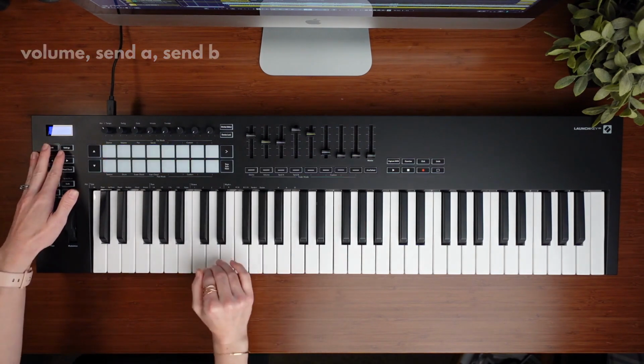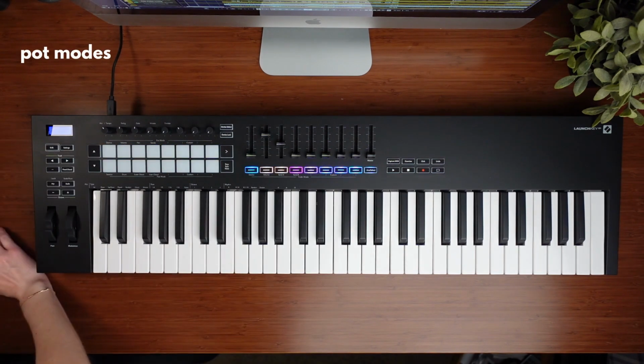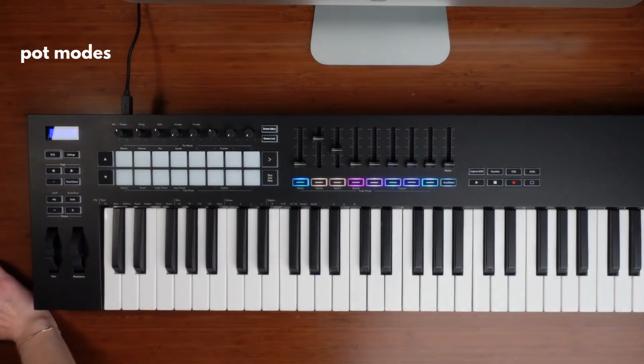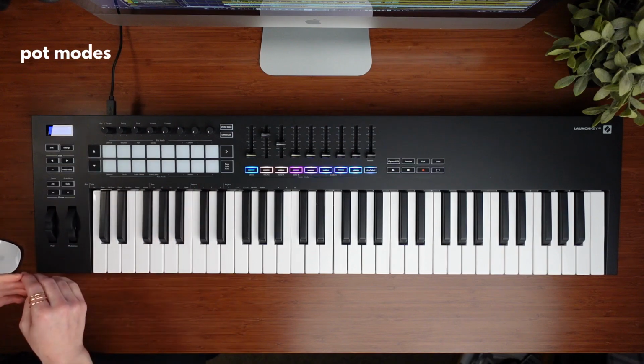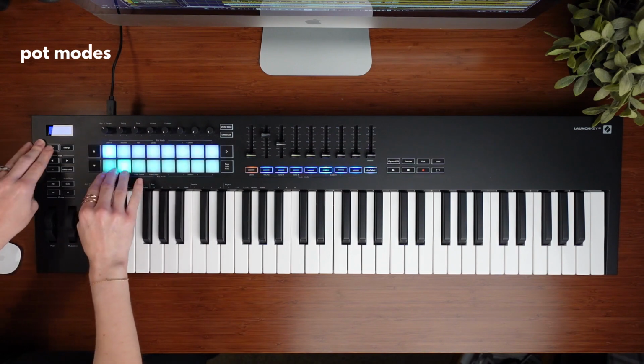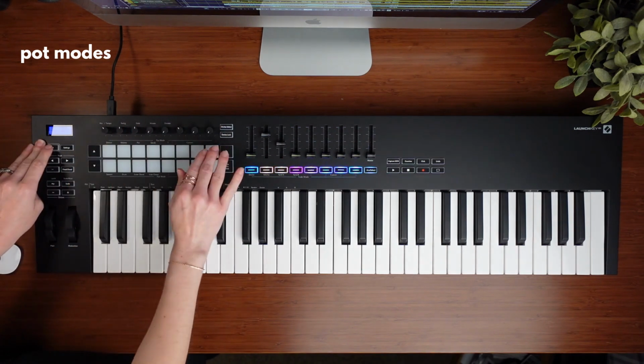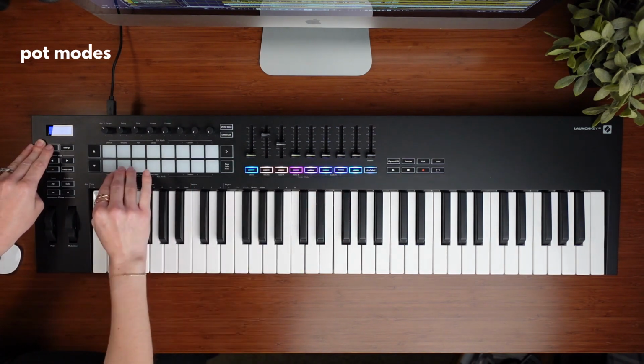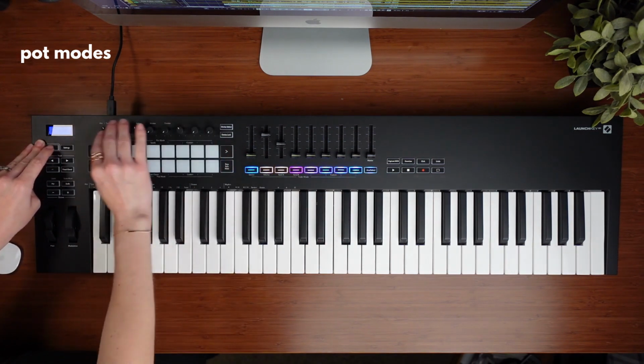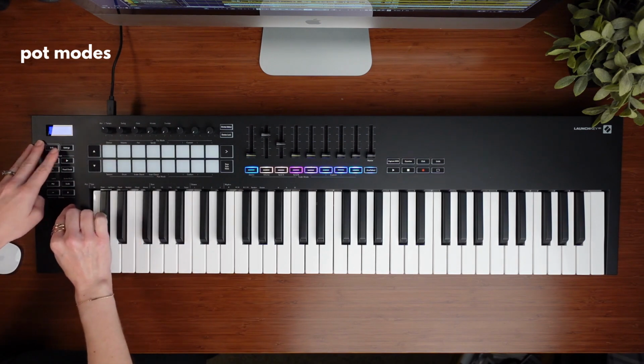Then our 4 custom modes. So exactly what we did with the pads, we can do with the pots too. Our pot modes, we have a device pot mode, volume pot mode where they're now controlling volume, pan, this is one that our faders don't have. So we can control the panning on our bank of tracks and select tracks through here.